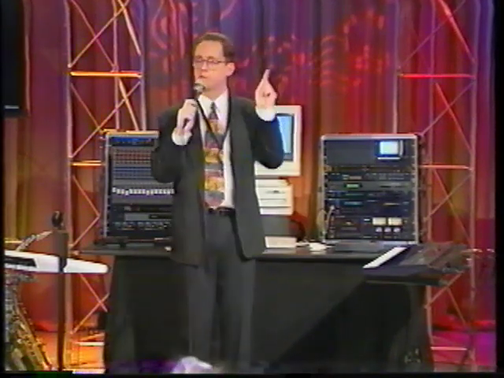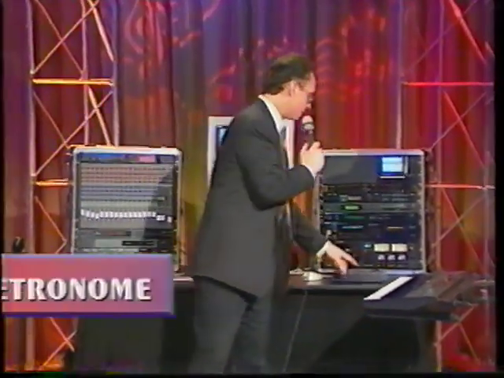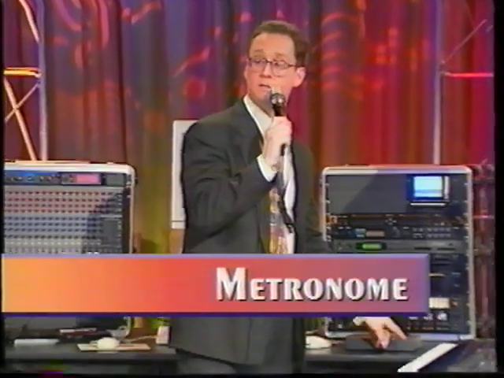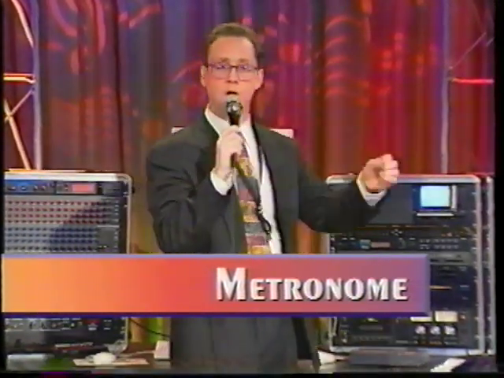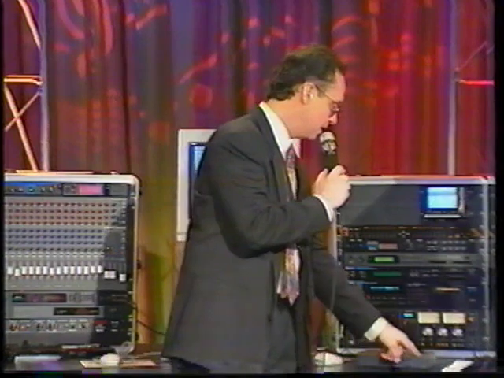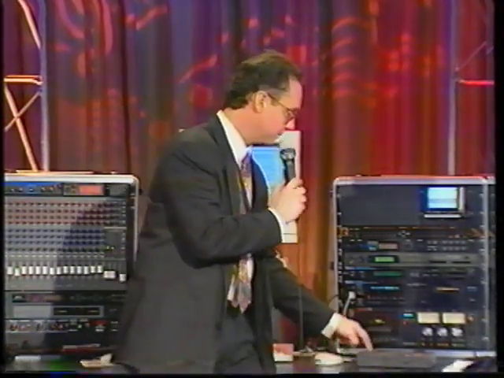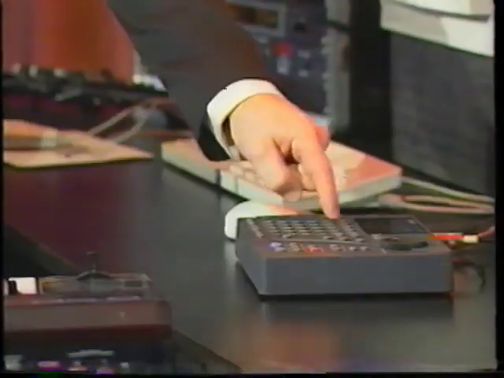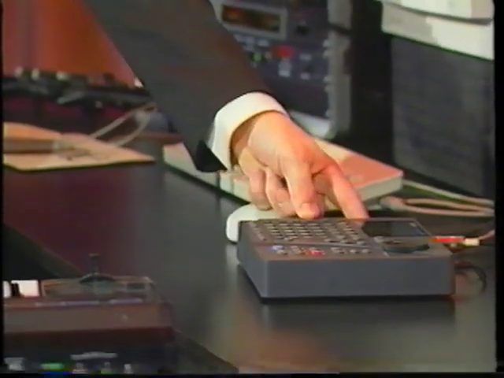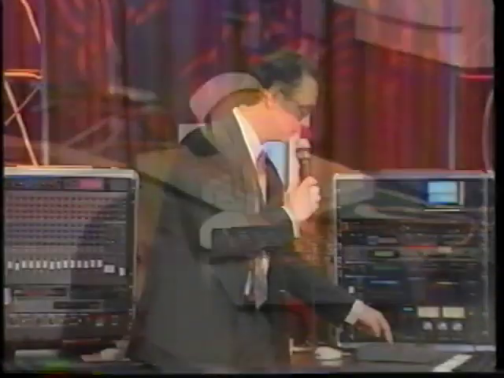In fact, the first thing the computer will do is have a metronome built into it. A metronome lets you know how fast or slow the music is. Now this also has different sounds in it, all different kinds of drum and percussion sounds. Now, let's combine the two of those.